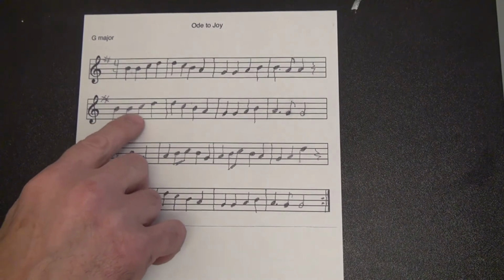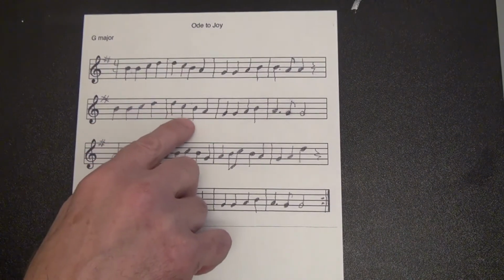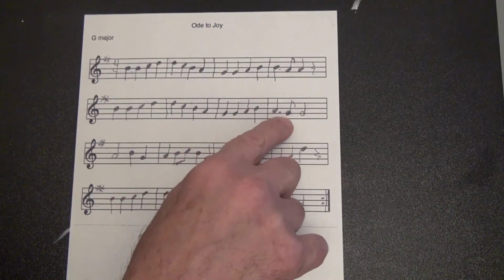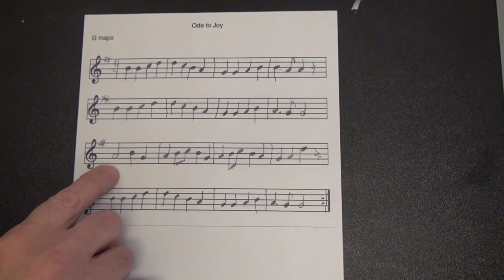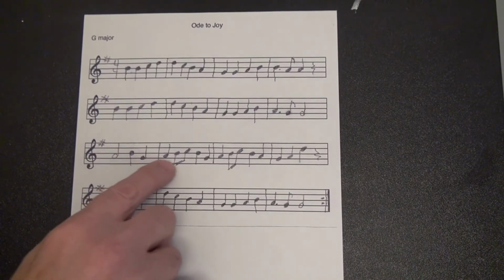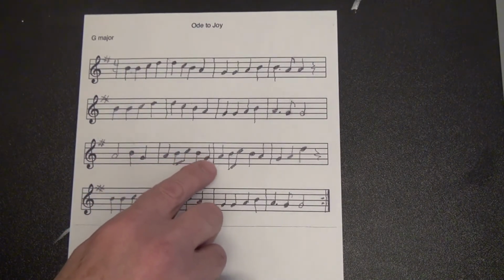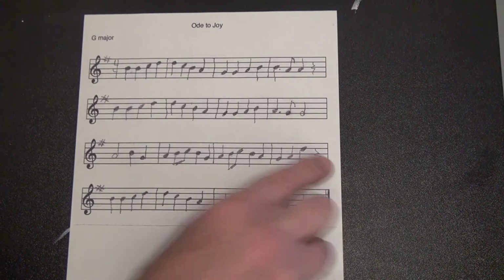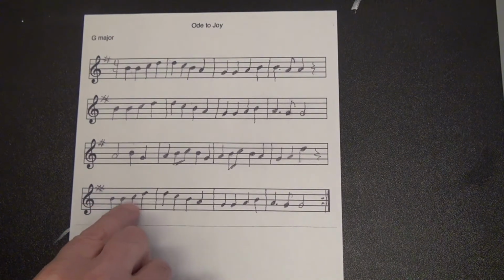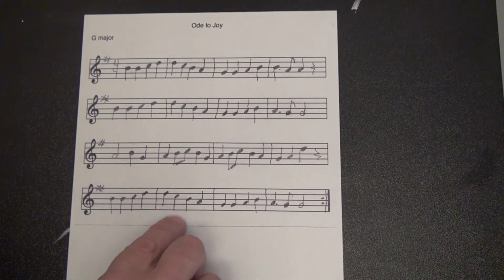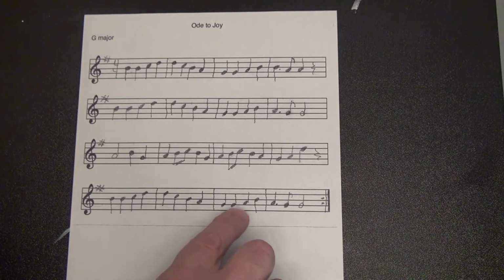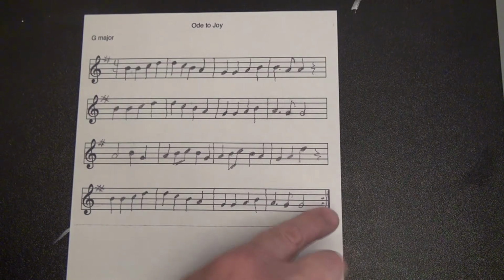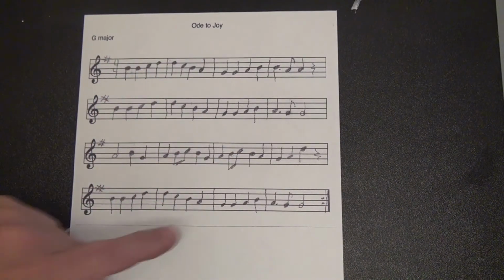B, B, C, D, D, C, B, A, G, G, A, B, A, G, G, A, B, G, A, B, C, B, G, A, B, C, B, A, G, A, D. Rest. B, B, C, D, D, C, B, A, G, G, A, B, A, G, G. And then you would go back and play it again because you see a repeat sign.